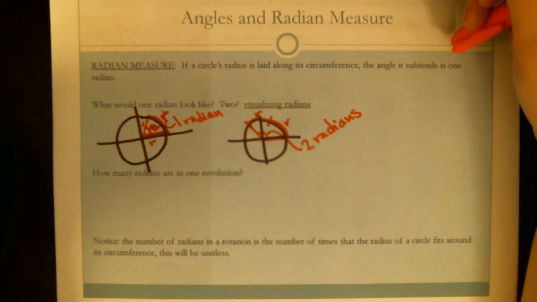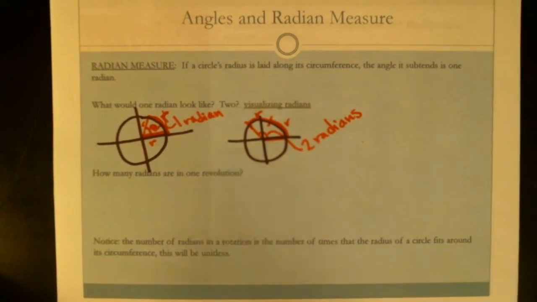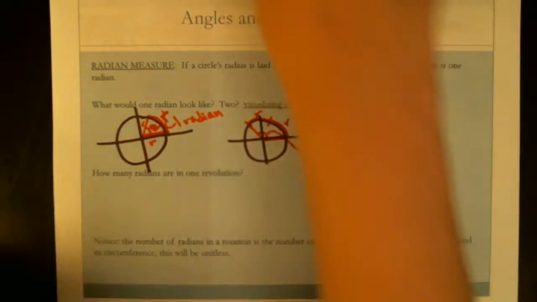In calculus, I think we pretty much exclusively favor radians so that we don't have to worry about weird unit stuff going on. Okay, so we know roughly what 1 radian looks like. We know roughly what 2 radians look like. I actually think I'm a little far into quadrant 2. So how about this for a question?